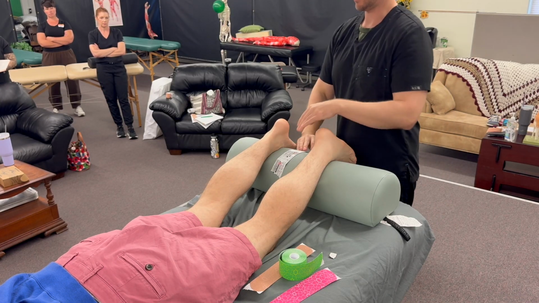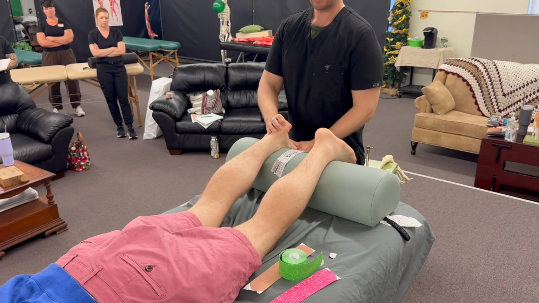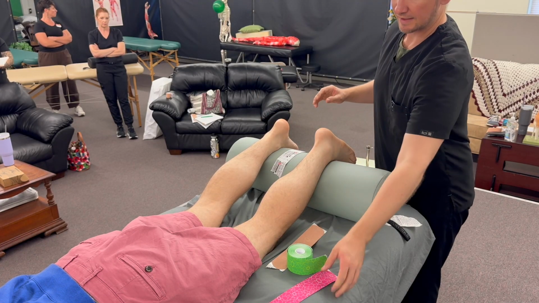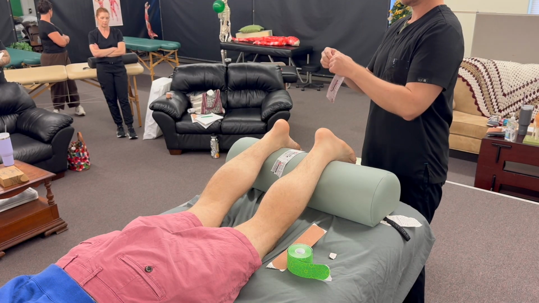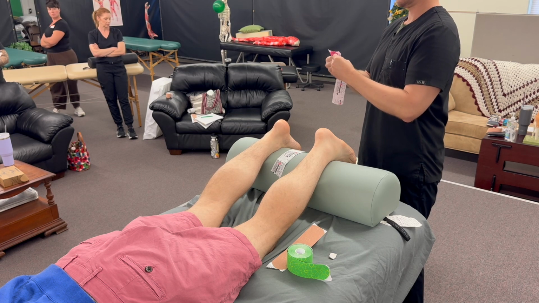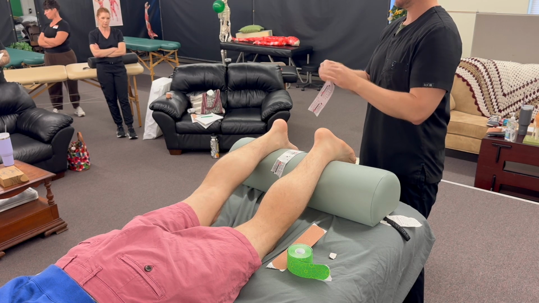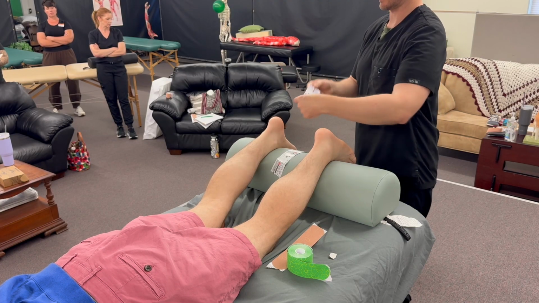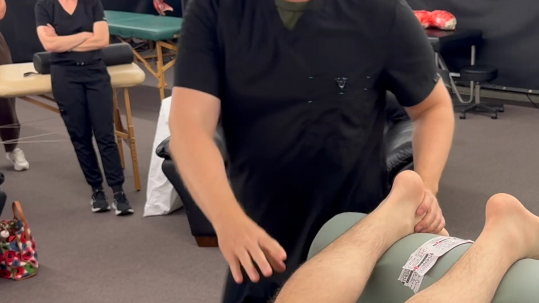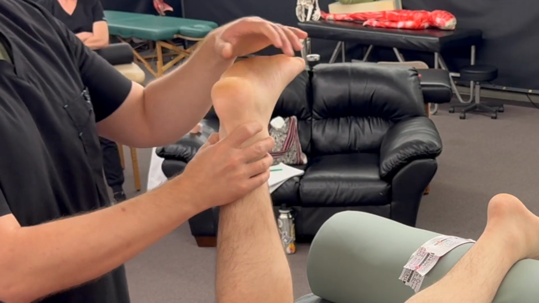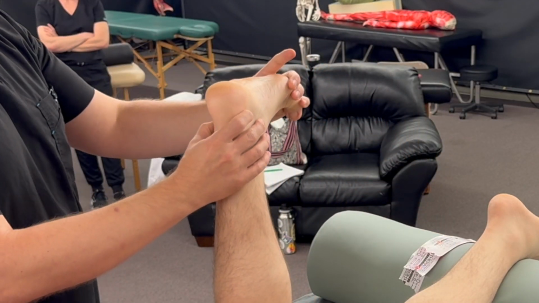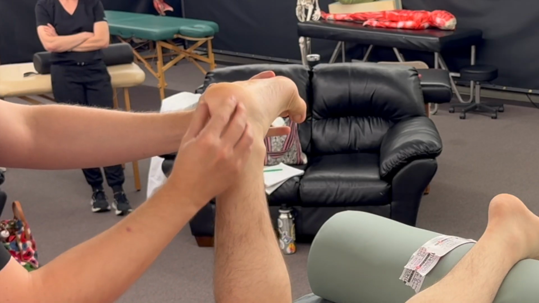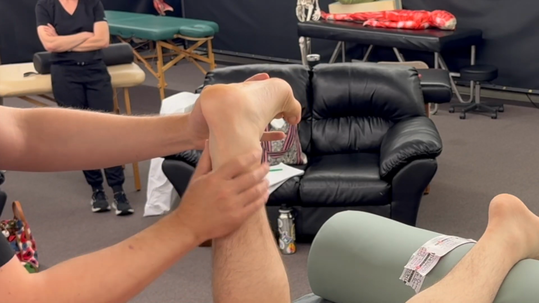Now, I want to make the sections of the foot as long as possible, but I'll be able to do that pretty easily here, where I'm just going to bend the knee, we're going to hold it there for me, and then there we go. All the stuff related to the Achilles, good and long, right there.